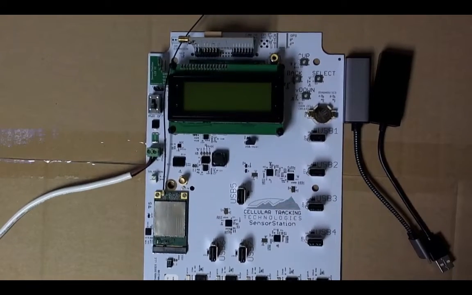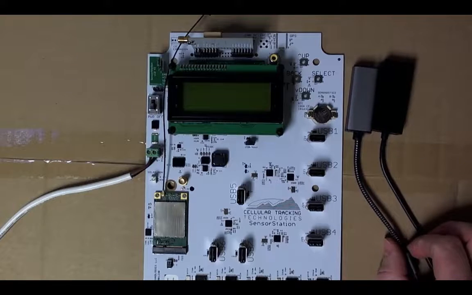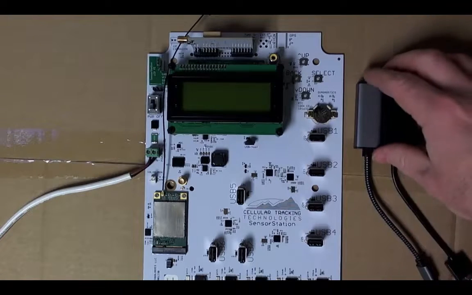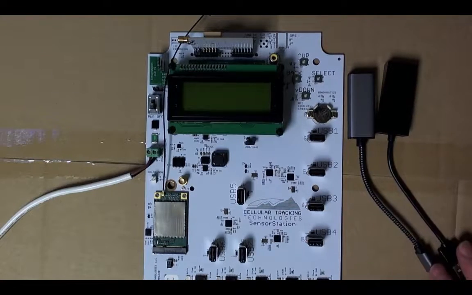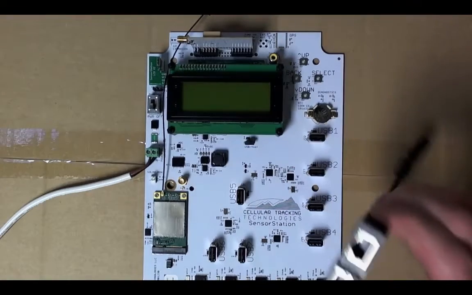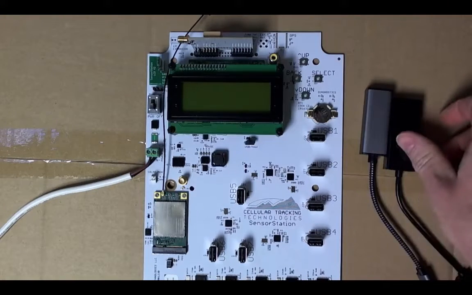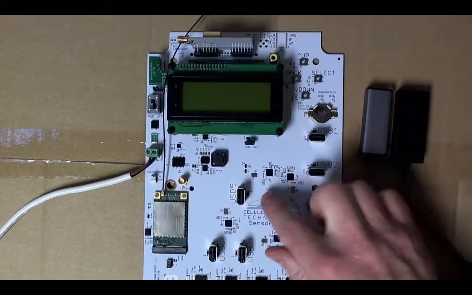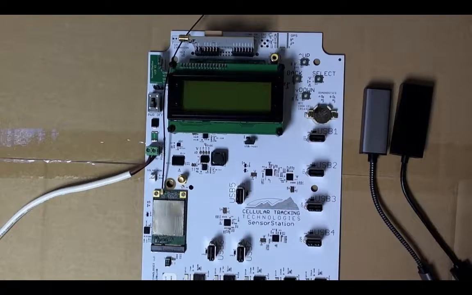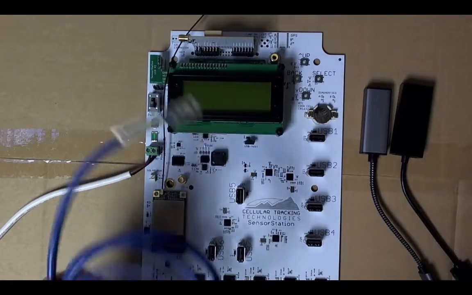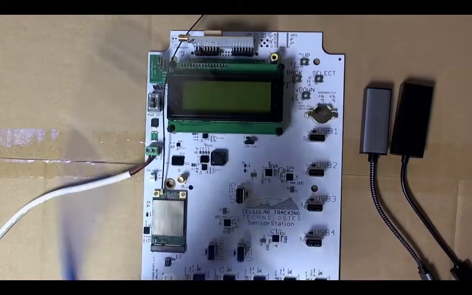We need a couple of accessories for this particular mode of data download, which is using the web interface and the Ethernet connection. So we need a couple of these Ethernet to USB adapters. One is going to connect to the SensorStation board, the other is going to connect to our computer or laptop. And then we need a short section of networking cable to make that connection.